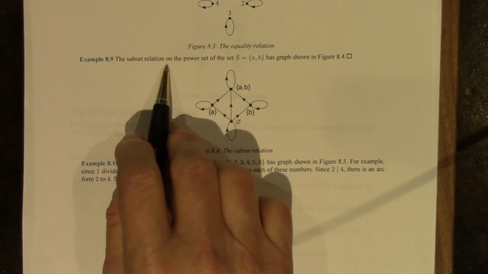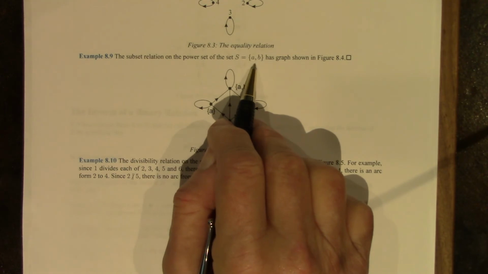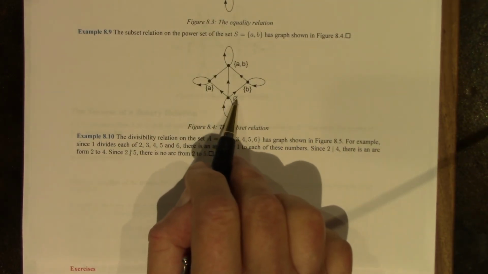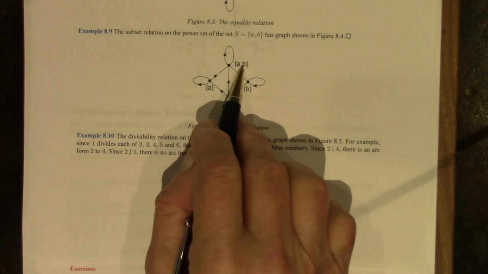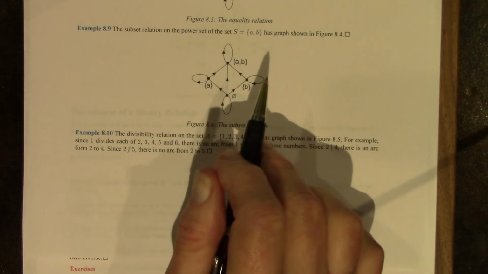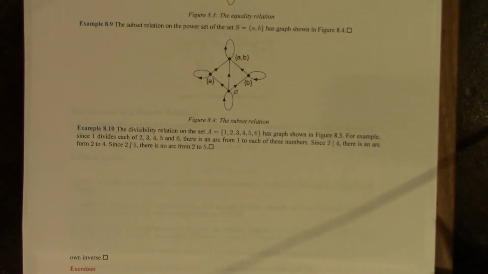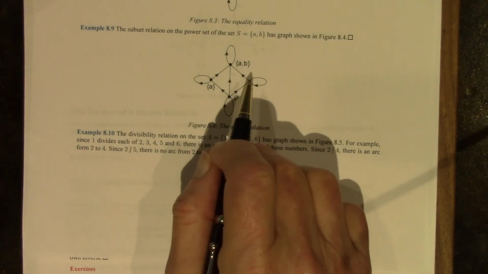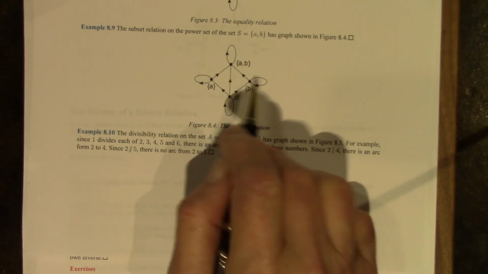The subset relation on this set, consisting of just 2 elements A, B, is shown here. We have the 4 subsets: the empty set, the set containing A, the set containing B, and the whole set S. And we have loops because every subset is a subset of itself. We also have these arrows indicating the subset relation.